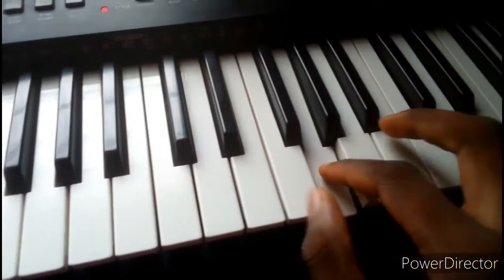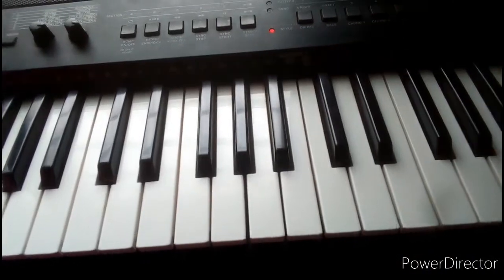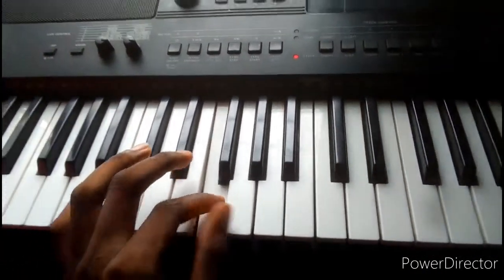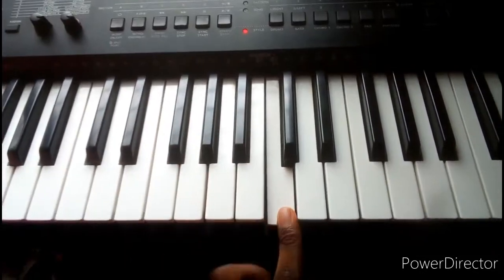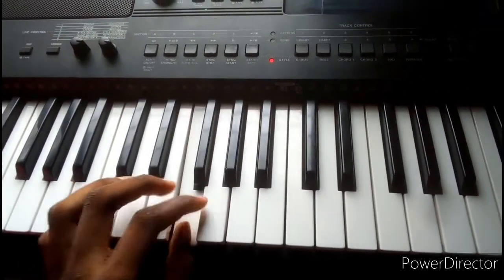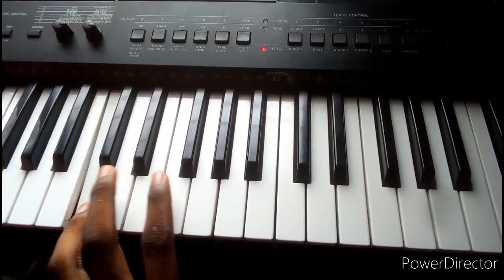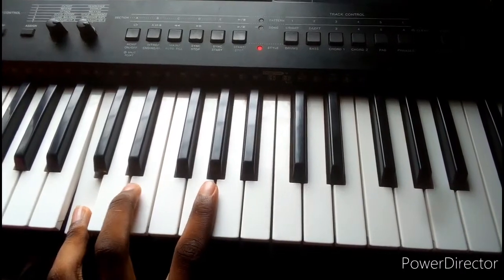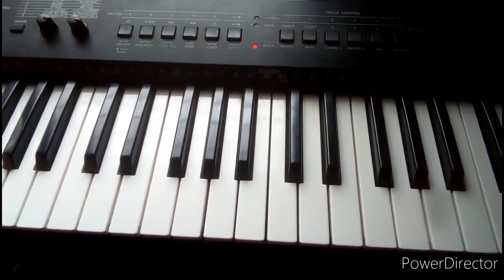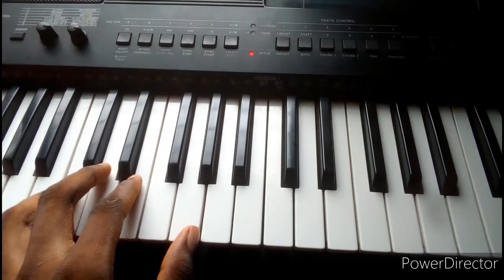All the white keys form the major scale. Okay, the next thing we're going to do is the major chords. So we know the major scale. The major scale is do, re, mi, fa, sol, la, ti, do, ti, la, sol, fa, mi, re, do. Now the next thing we have to know is the major chords of each key.